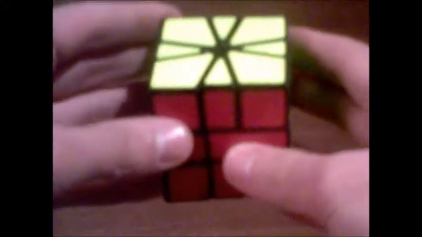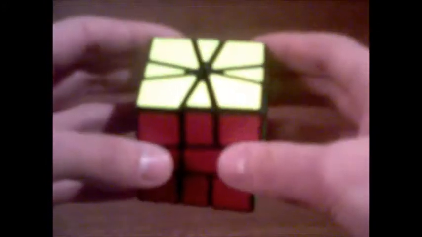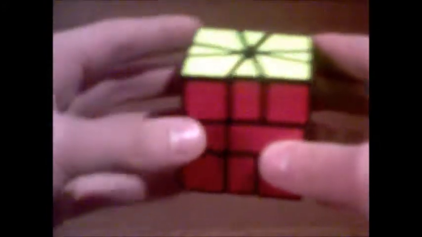If you know any one Square-1 parity algorithm, it's the one that switches these 2. You should know this one already, maybe. That one goes like this. And I'm going to put all the algorithms in the description.